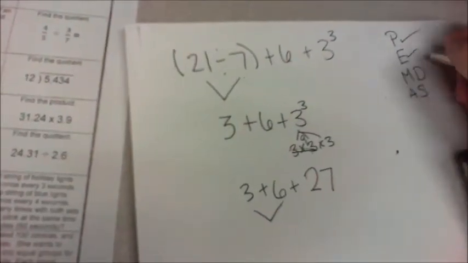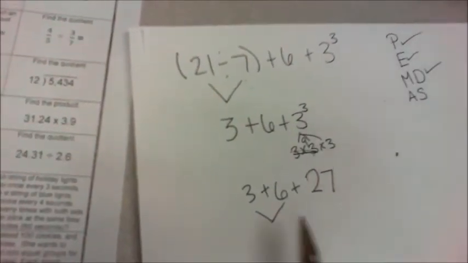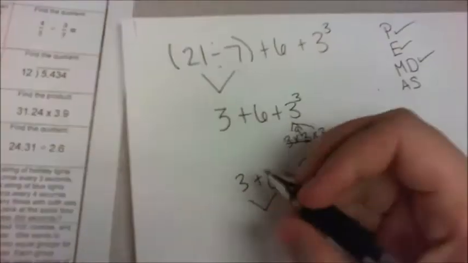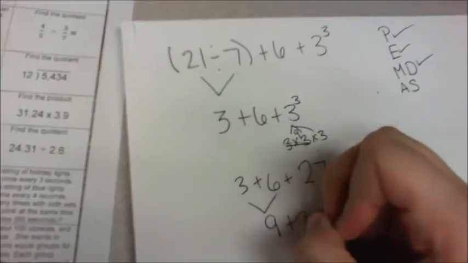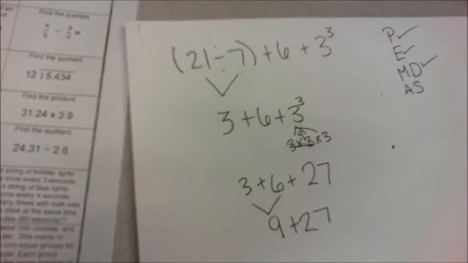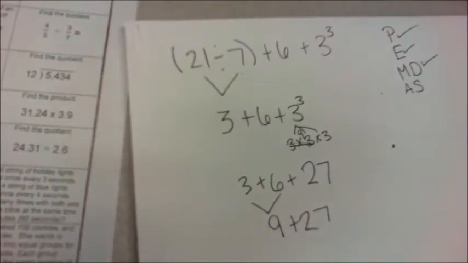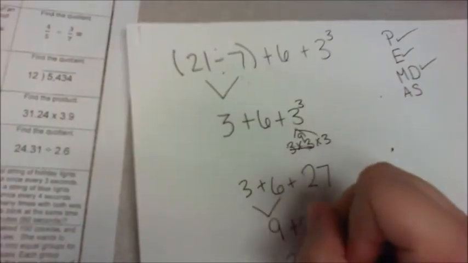Now we see there is no multiply divide, so we're at add subtract, and we just do it in order. 3 plus 6 is 9. 9 plus 27 is 36.